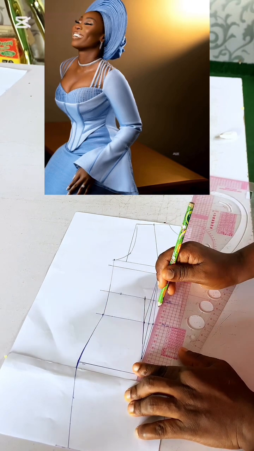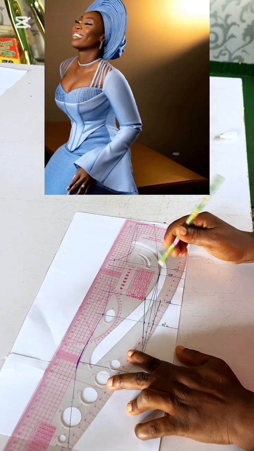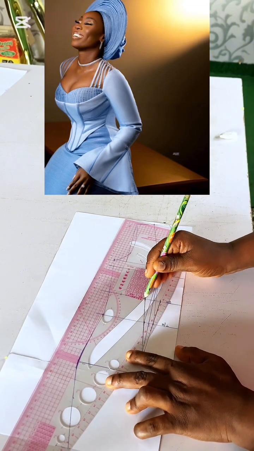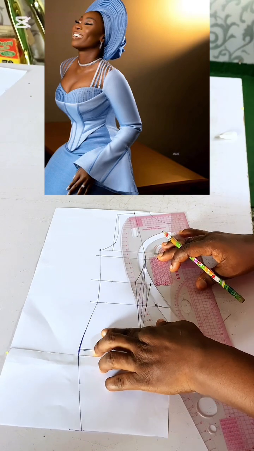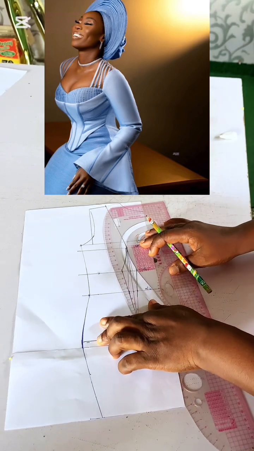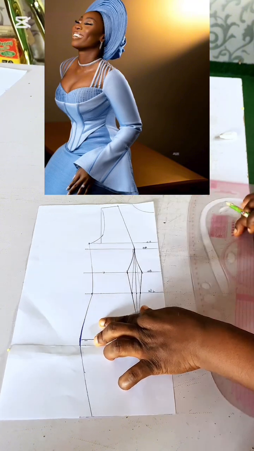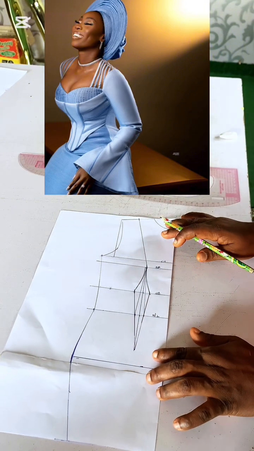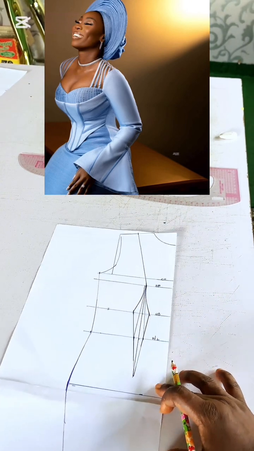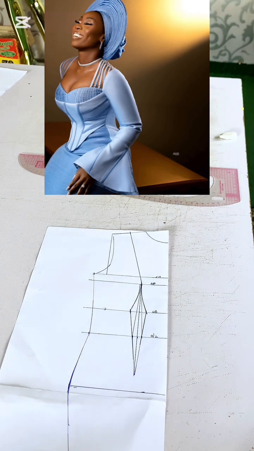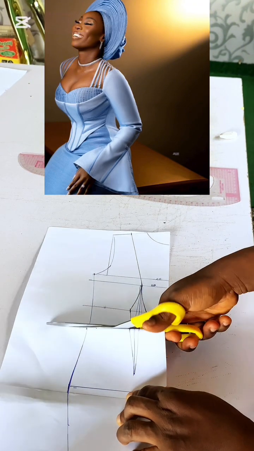And I have succeeded in contouring the underbust. Then I am going to connect it to the bust point with the curve part of this French curve or pattern master as you call it. Okay, now that the underbust contouring is done, we are doing the bustier. So you might need to separate the half length from the skirt. Okay, now I'm going to do that. So we are going to separate the half length. So we'll have the bodice and the skirt.